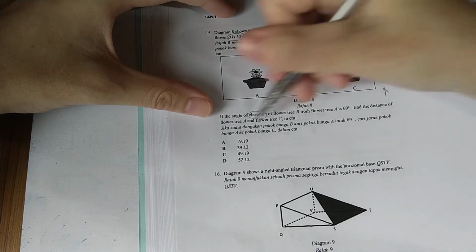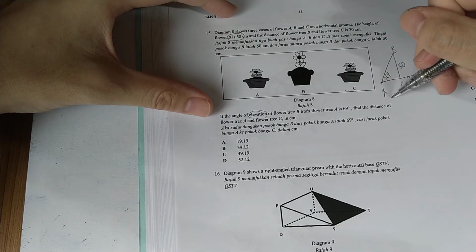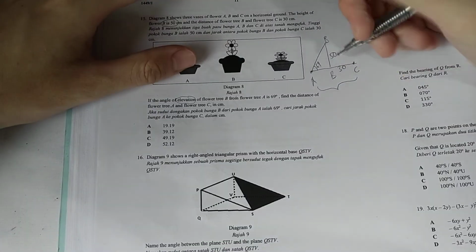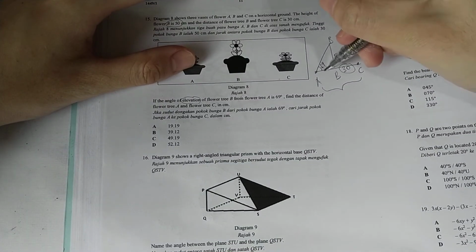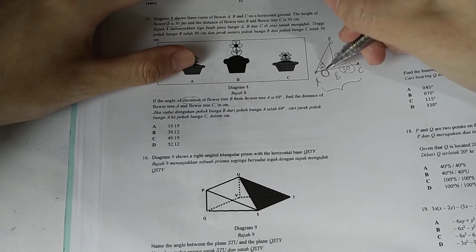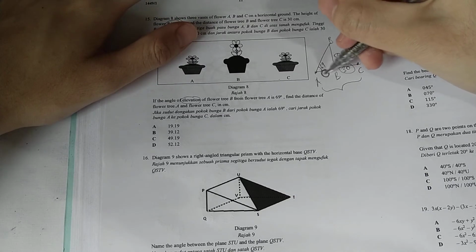And then find the distance of A to C. So they want you to find the distance here. What will be the length of AC? It will be 30 cm plus the length here. But the problem now is we don't have the length here.